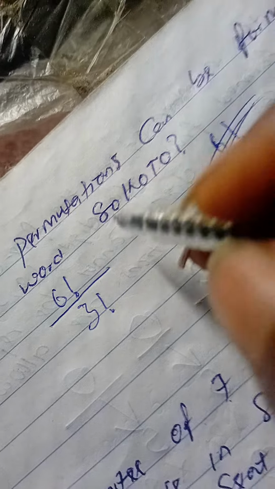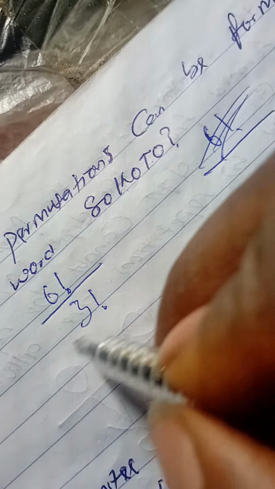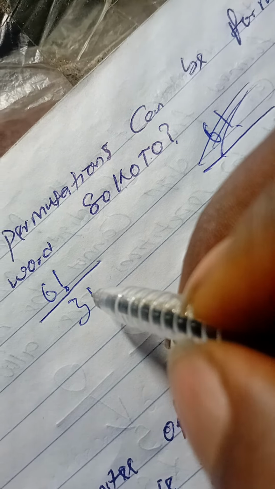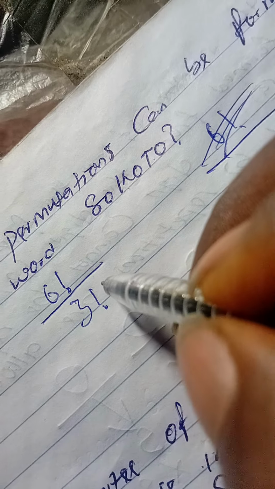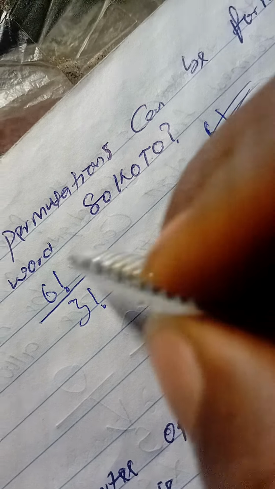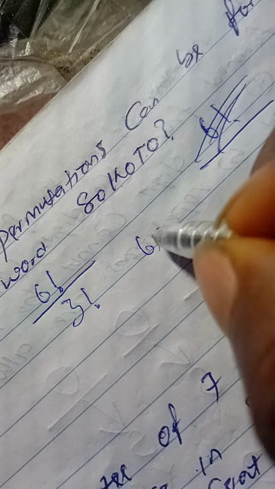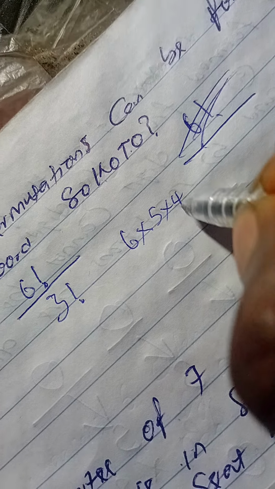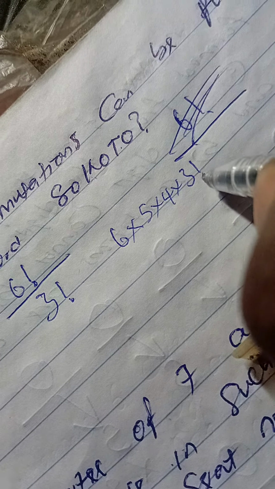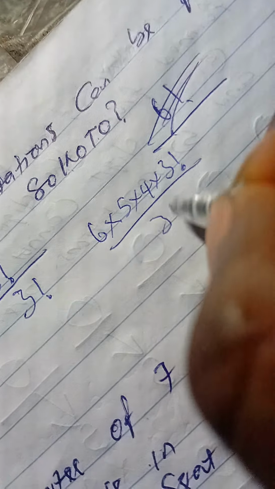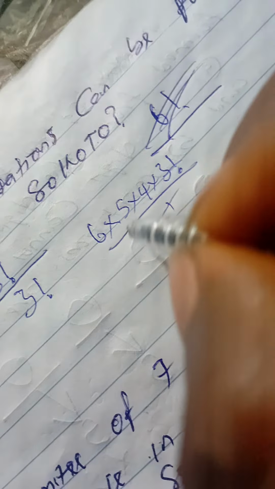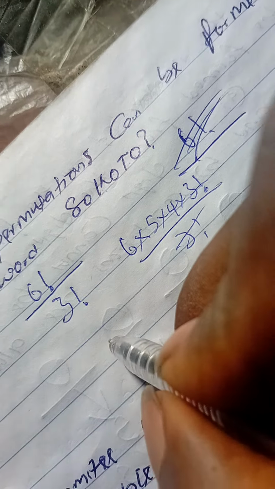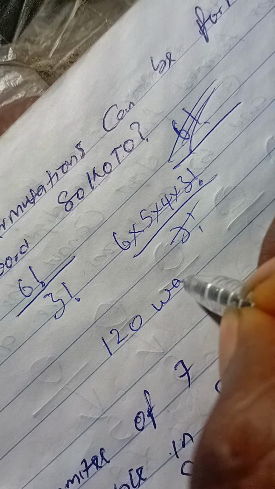So anyone that appears more than once, you have to divide by its factorial. If K appeared twice, I'd divide by 2 factorial again. So what does this give us? 6 times 5 times 4 times 3 factorial, over 3 factorial. I don't need to expand it. The 3 factorial cancels, leaving 6 times 5 times 4. That's 120 ways. Are you clear?